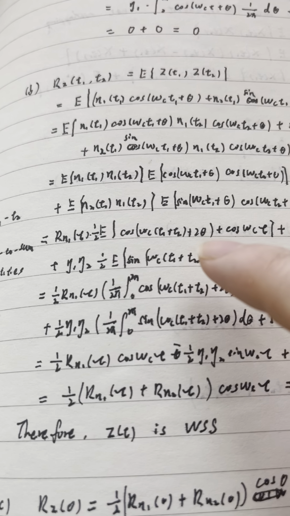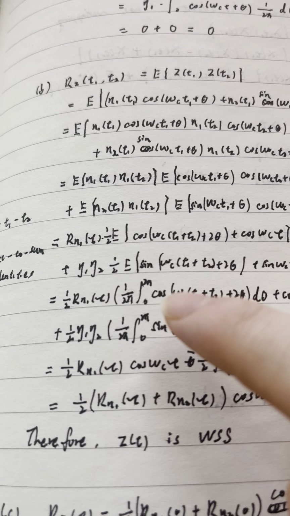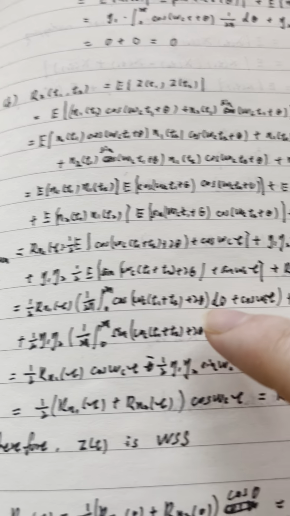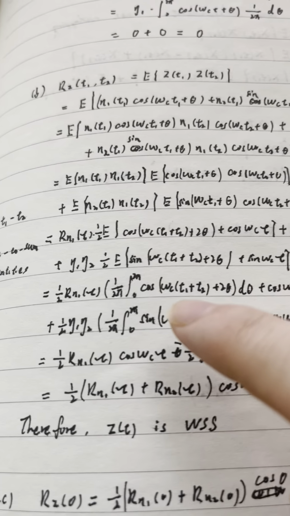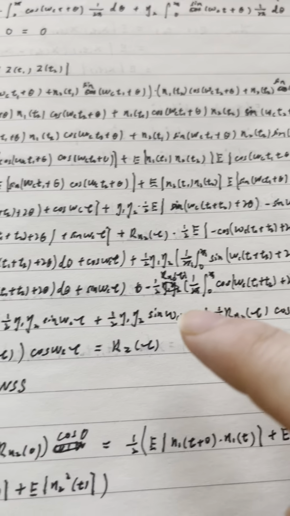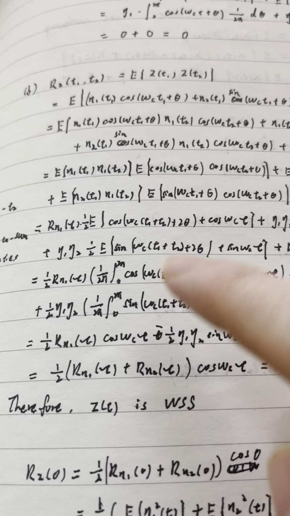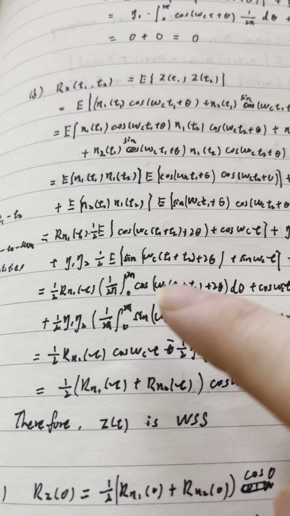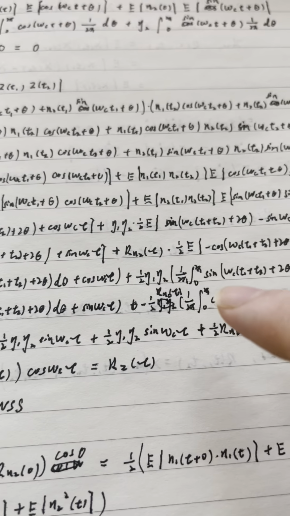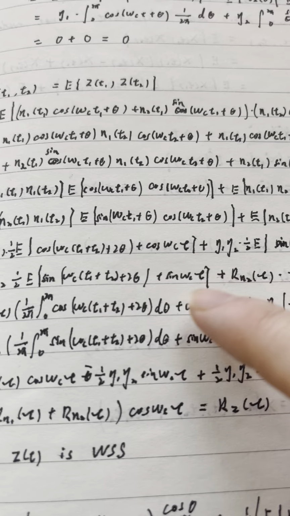Then we calculate each part using the definition of expectation as an integral. From subproblem A, we know that all the integrals of the sum terms over 0 to 2 pi equal 0, so what is left is the second part of each.